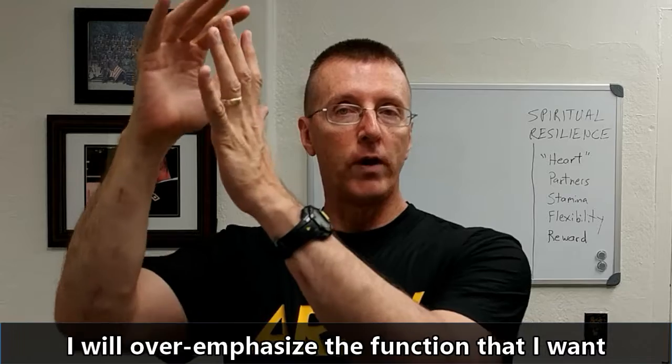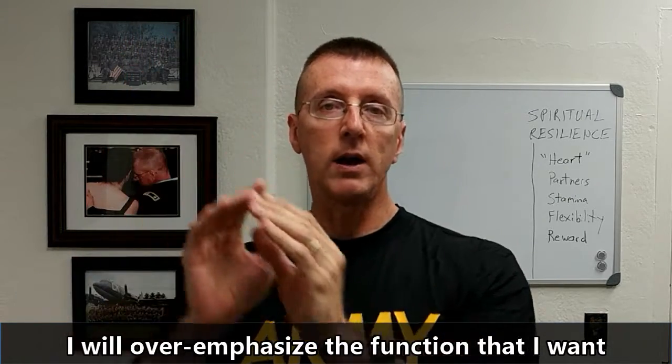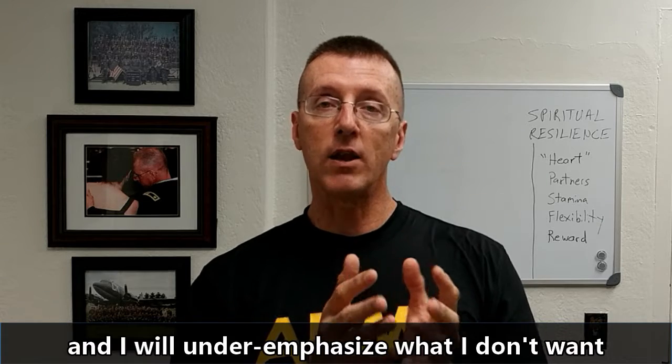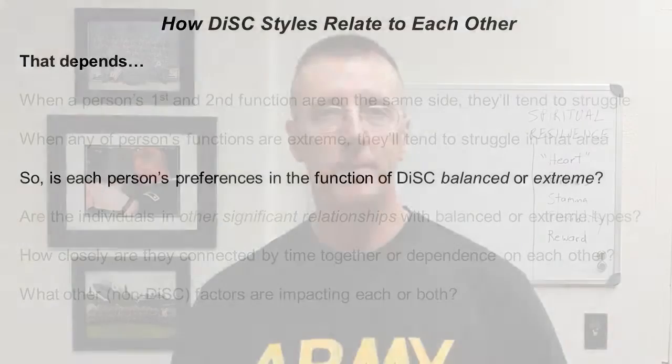So if I'm naturally high in one area, I'm extremely high or I'm extremely low, I'm going to struggle in both of those. I'll overemphasize the function I want a lot, and I'll underemphasize the one that I don't want as much, because I'll expect that others see things from the same perspective, and they don't. So, is each person's preference in the function of DiSC balanced or extreme?